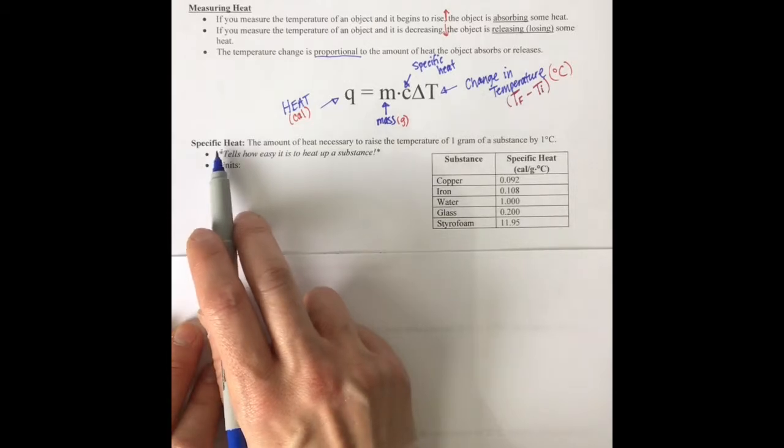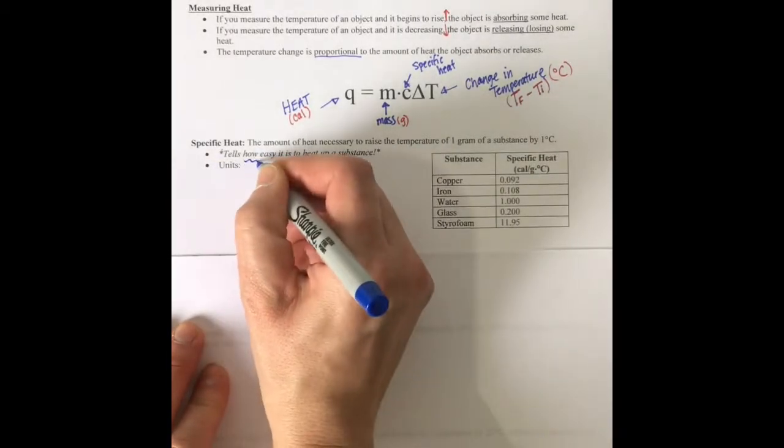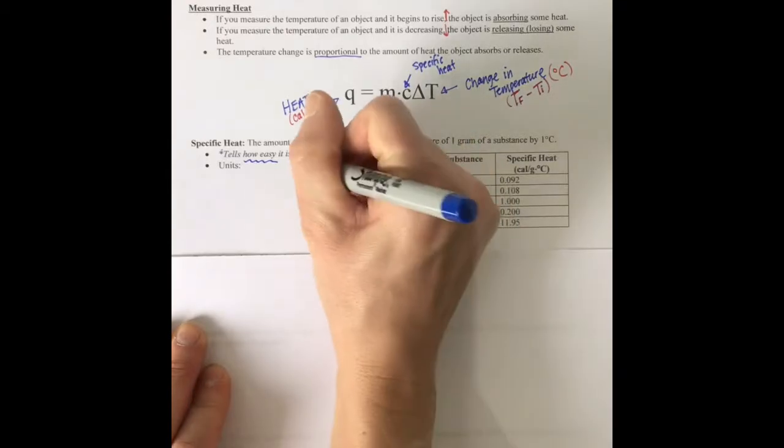I also like to think of specific heat as how easy is it to heat up a substance.